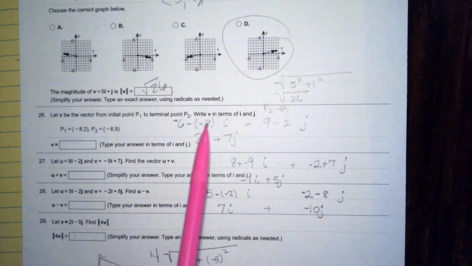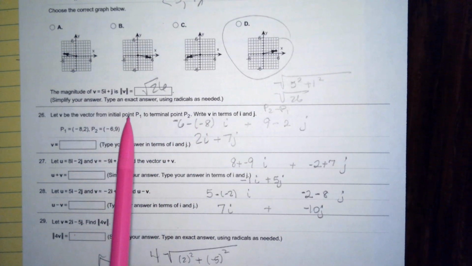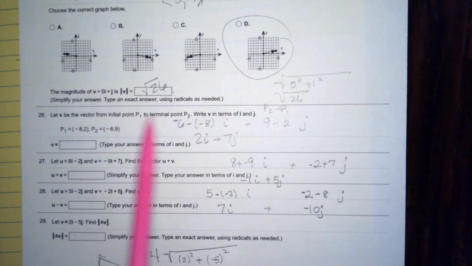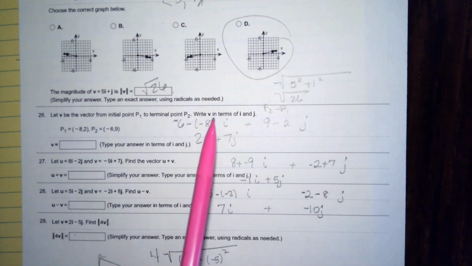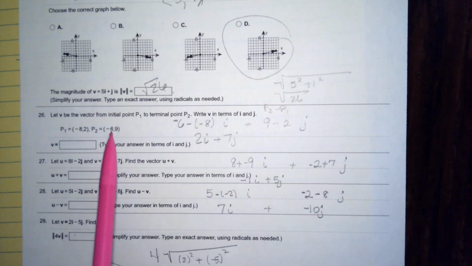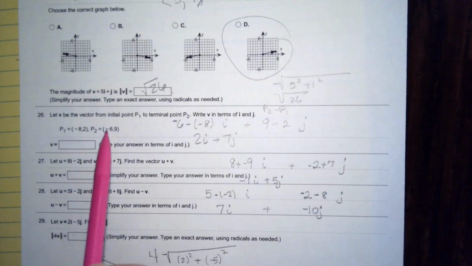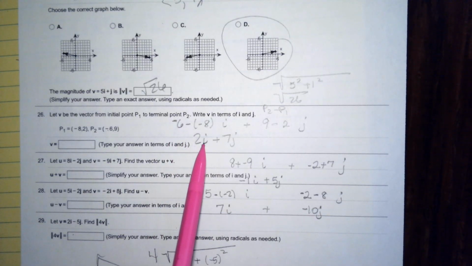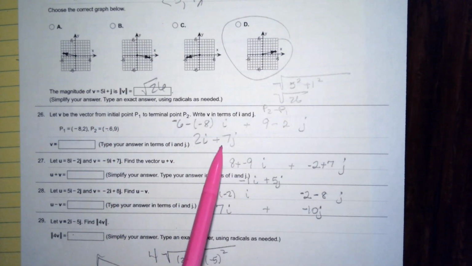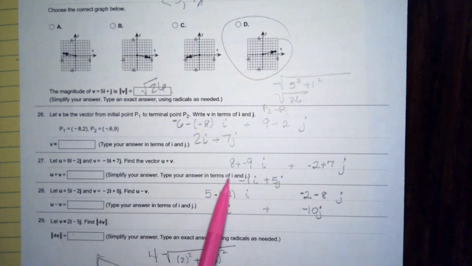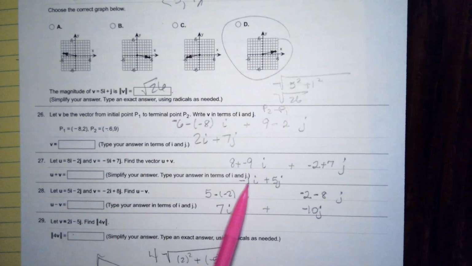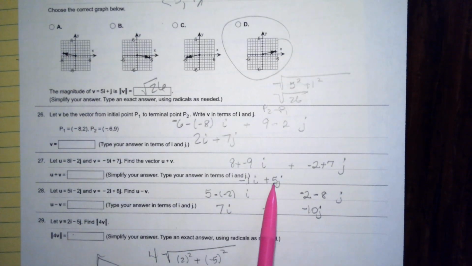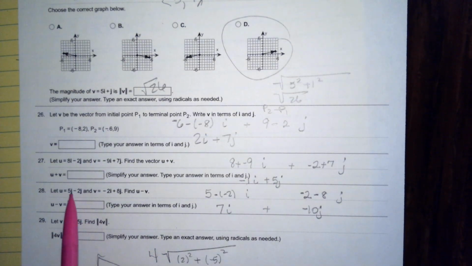Let V be the vector with the initial point P1 to terminal point P2. So it's going from here to there. Write V in terms of I and J. So what we're doing is we are subtracting. We're going, how far did we go? We started here and ended here. So -6 minus -8 is 2I. 9 minus 2 is 7J. We're adding here. 8 plus -9 is -1I. -2 plus 7 is 5J. We're subtracting here. Please subtract in the right order.